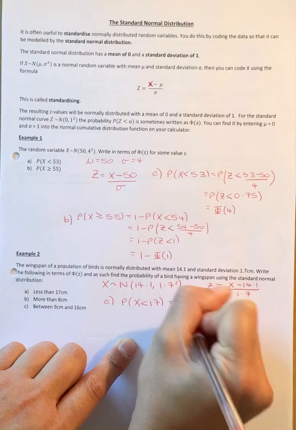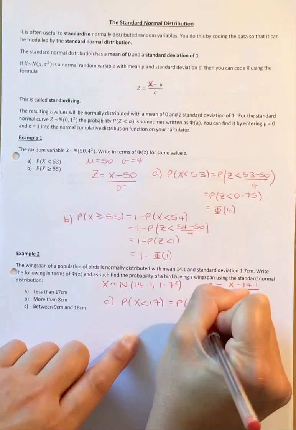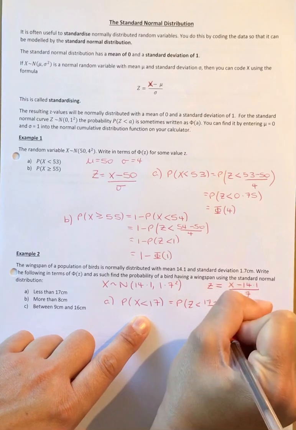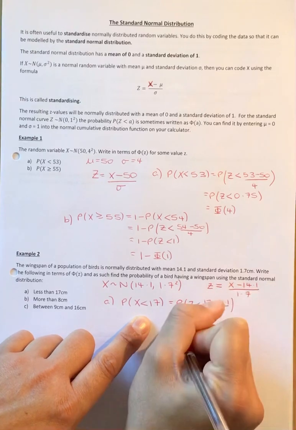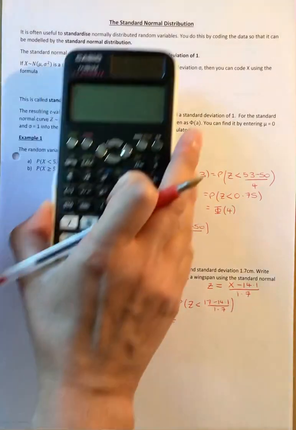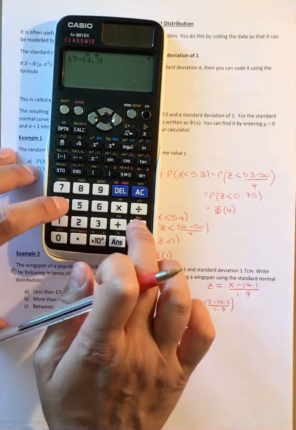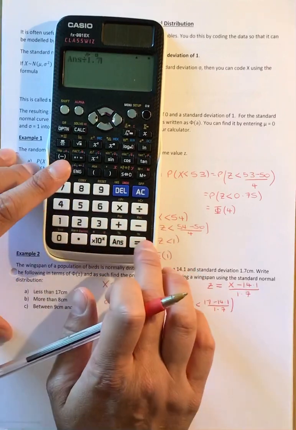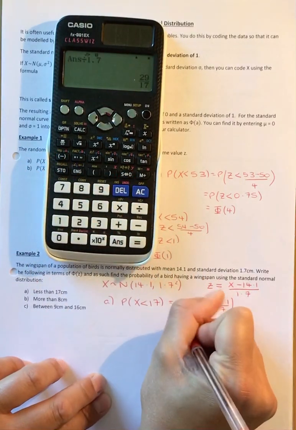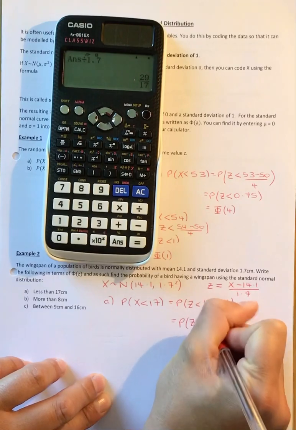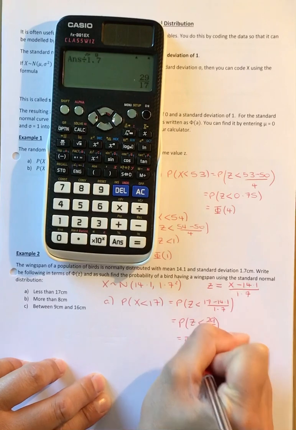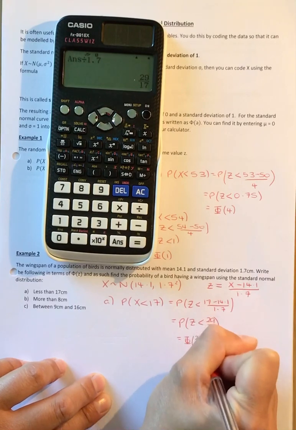So this is going to be the probability that z is less than (17 minus 14.1) over 1.7. I think that's better as a fraction. That's the probability z is less than 29 over 17, or phi of 29 over 17.